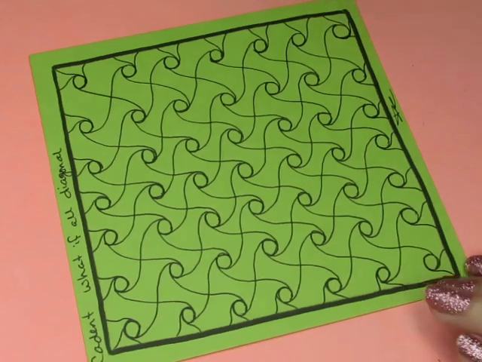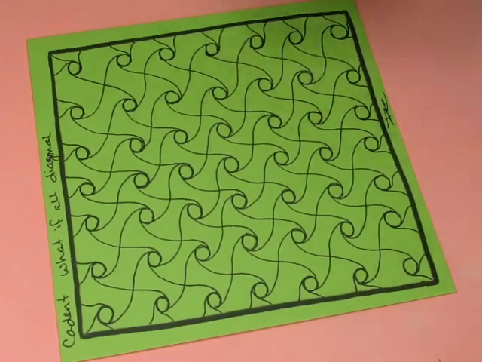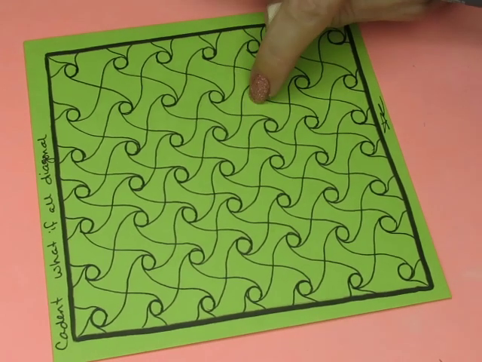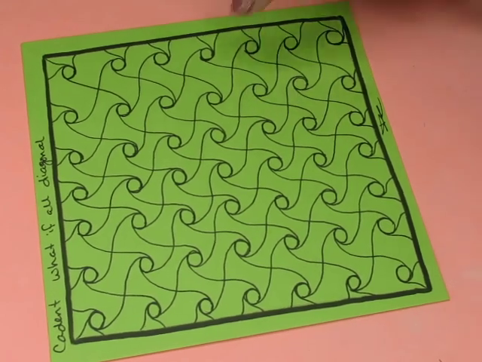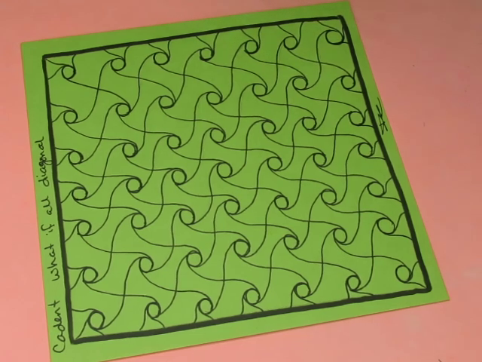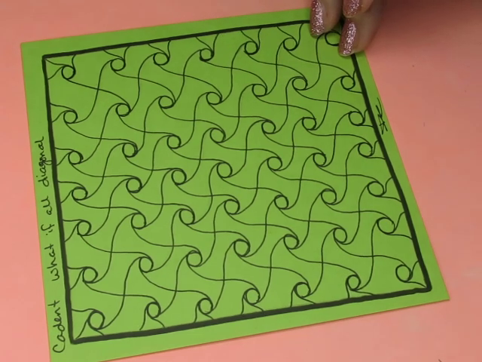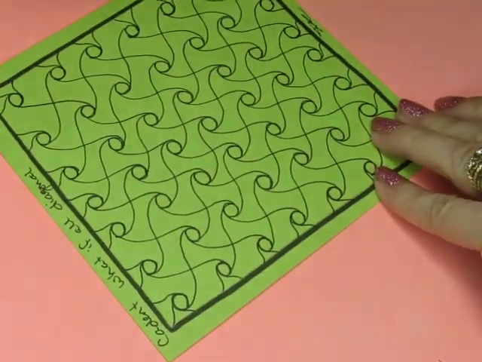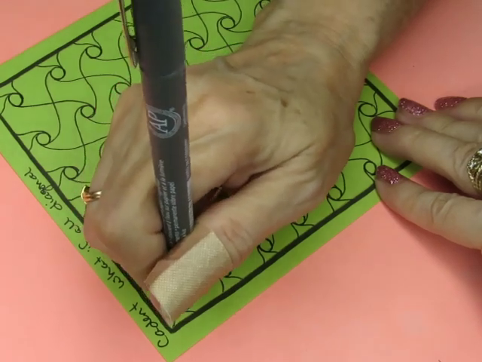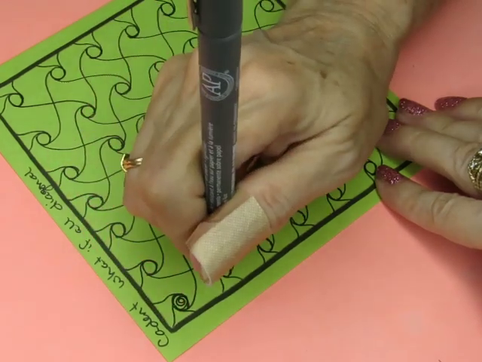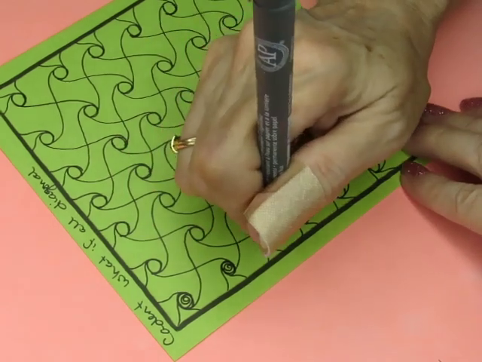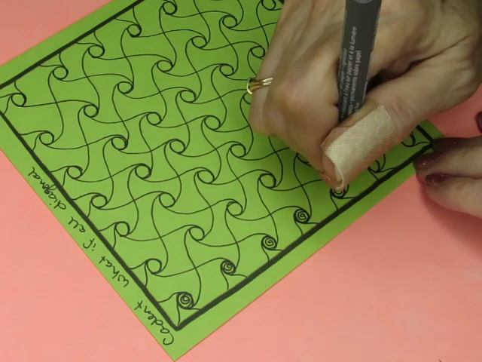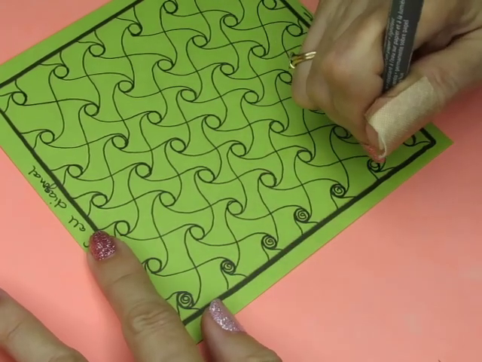What if all diagonal Cadent? Look what you end up with. Now, I think I've seen something like this called something else, and I don't know what. But let's embellish. I think I want swirls in my dots to start with. Let's start with that.